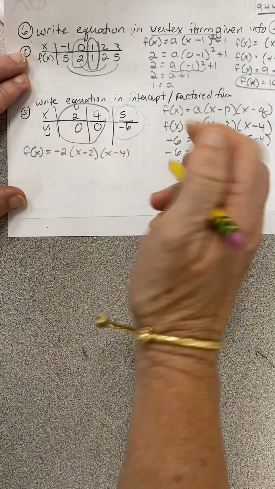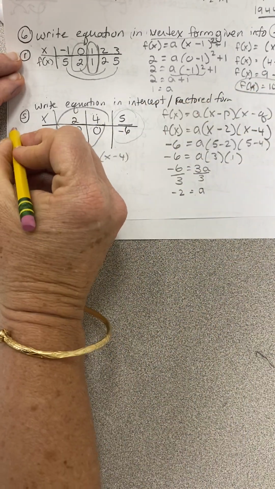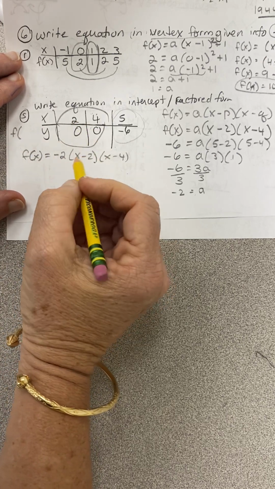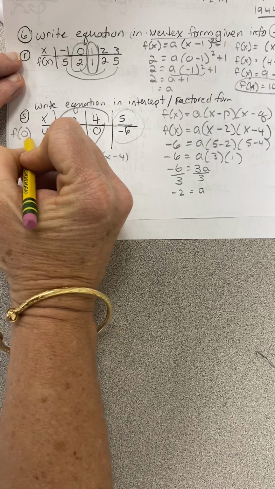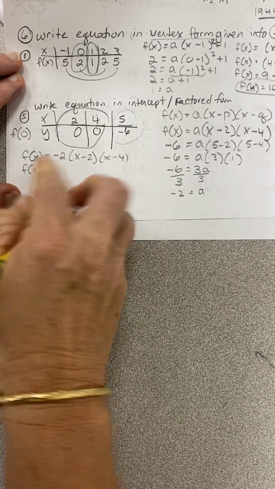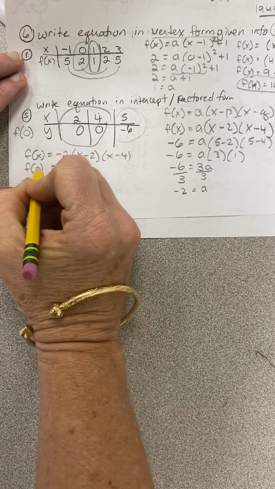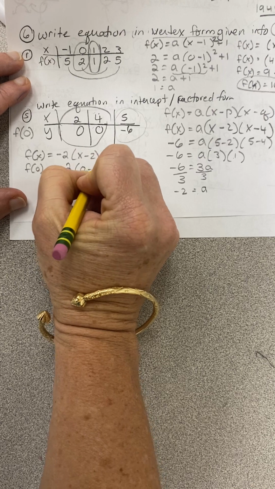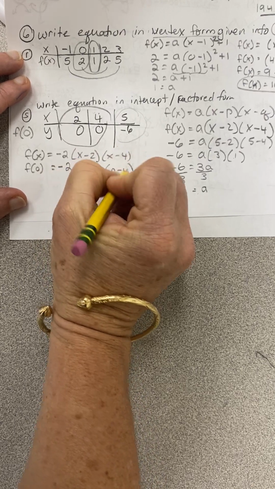Now, once again here, let's say I asked, what's f of 0? If I wanted to find out f of 0, I would say f of 0, or I could make that a y. That's not actually doing anything. I'm not multiplying f and 0. Negative 2, 0 minus 2, 0 minus 4.